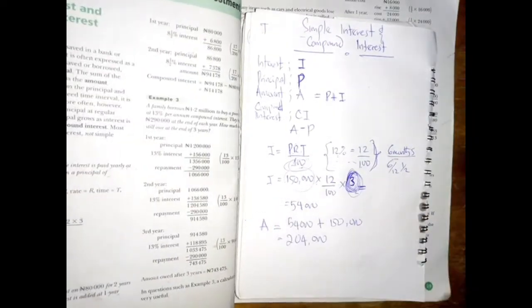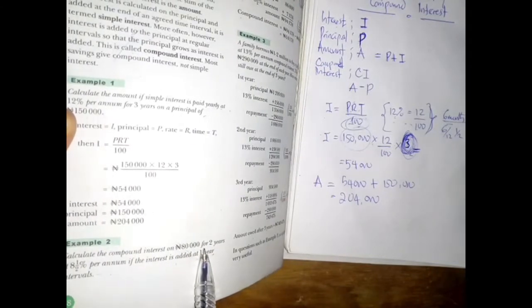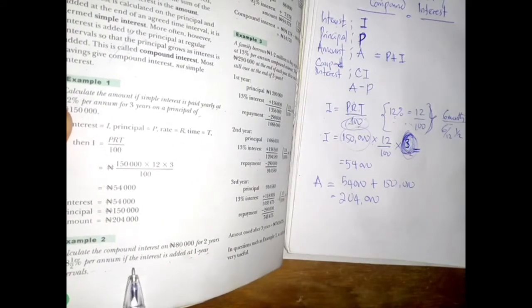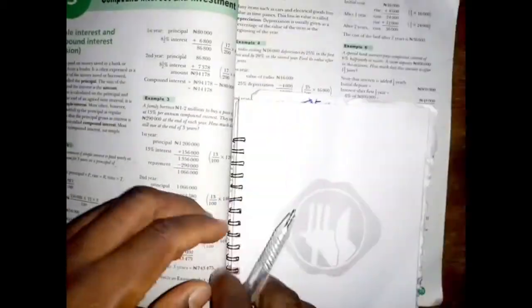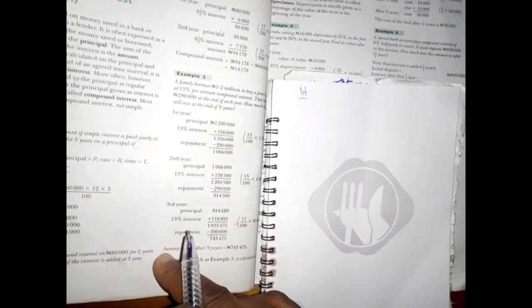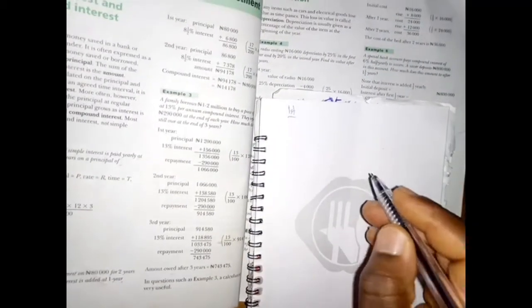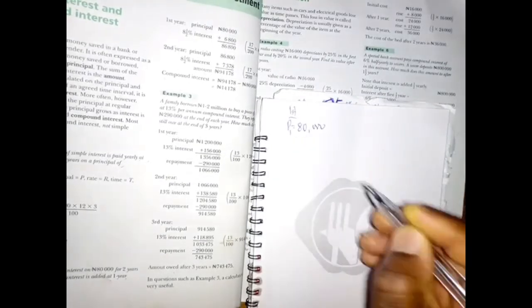So that takes us to example 2. Example 2 says we should calculate the compound interest on 80,000 for 2 years at 8.5% per annum if the interest is added at 1 year interval. So this is a compound interest, not a simple interest. Here we have our principal as 80,000, our first principal.